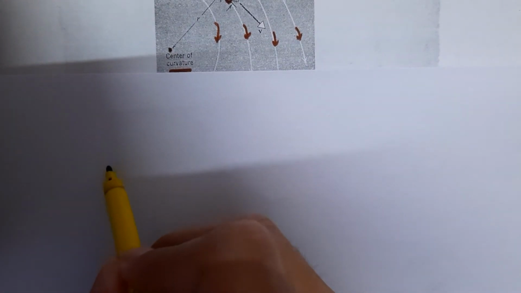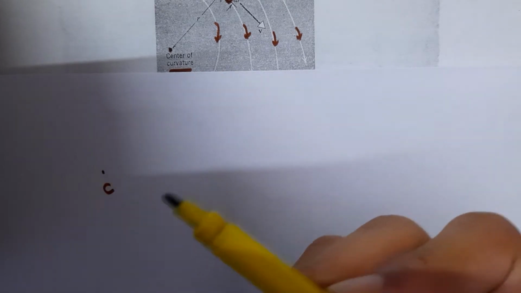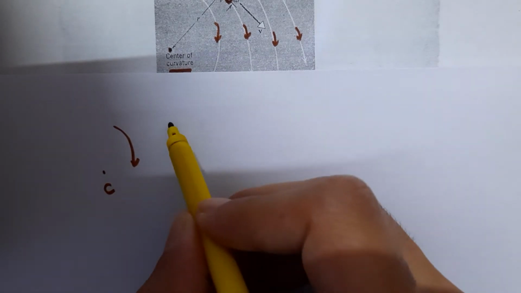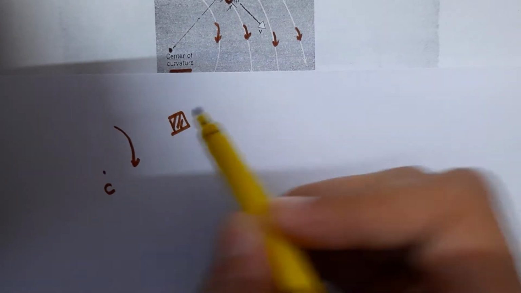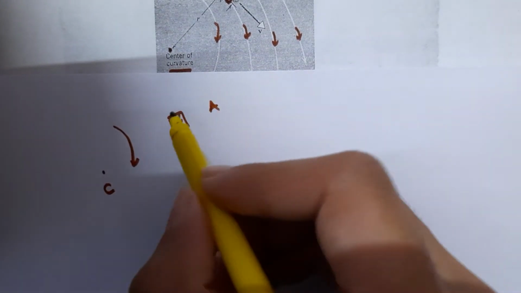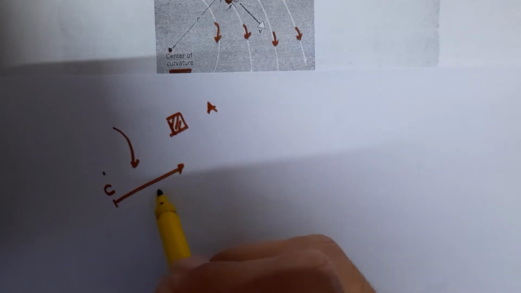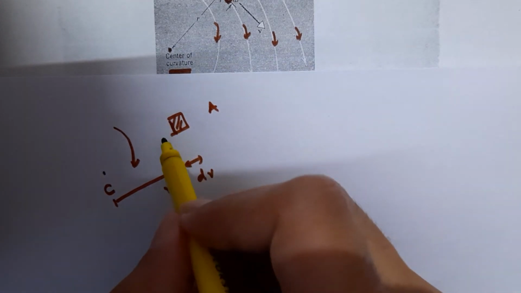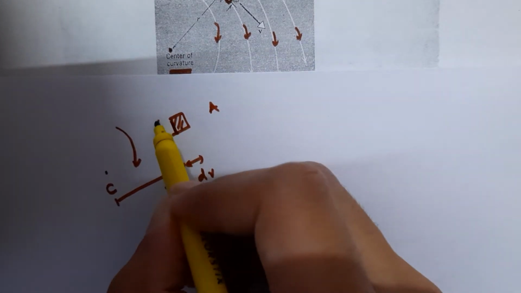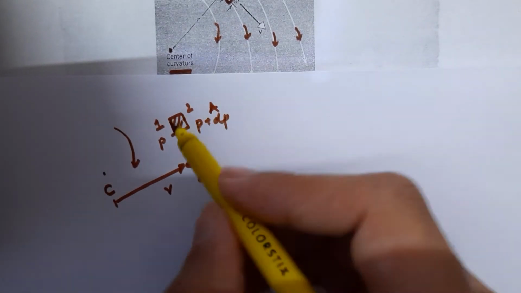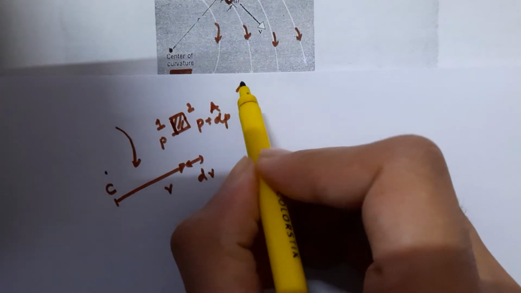So let us do it by Newton's laws, right? We have this center of curvature C, and we have these circular streamlines. I consider a very small fluid element. Suppose this area is A, this distance I consider R, and this increment as dr. Suppose the pressure at this side, which I call side 1, is P, and at side 2 the pressure is P plus dP, and the density of the fluid is rho.